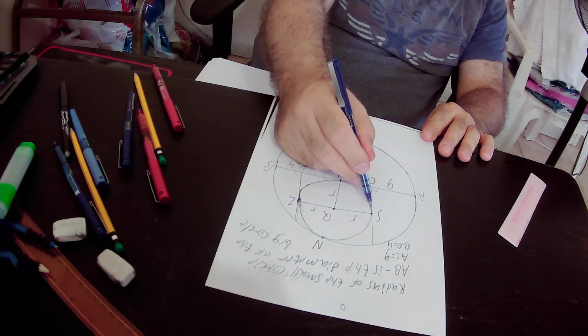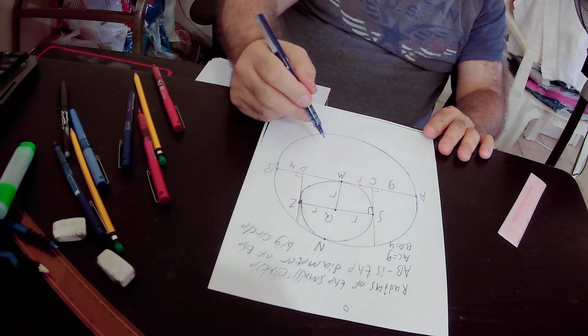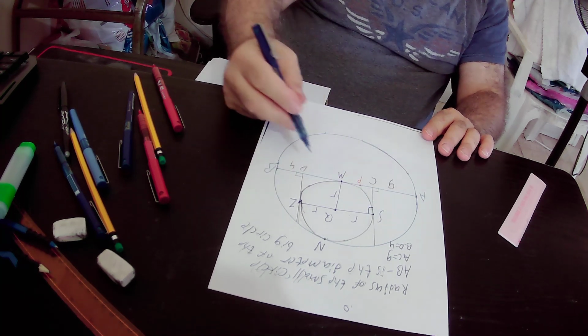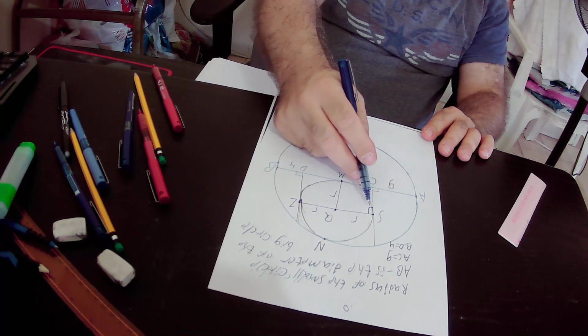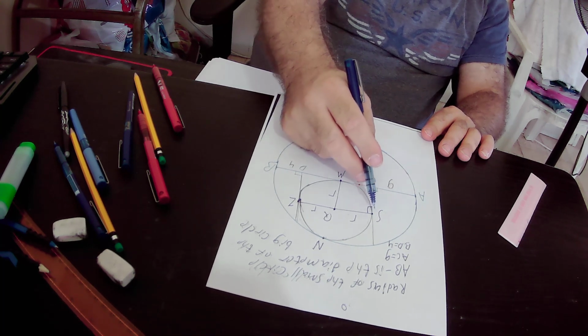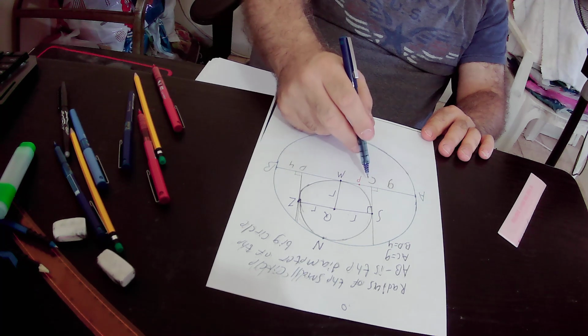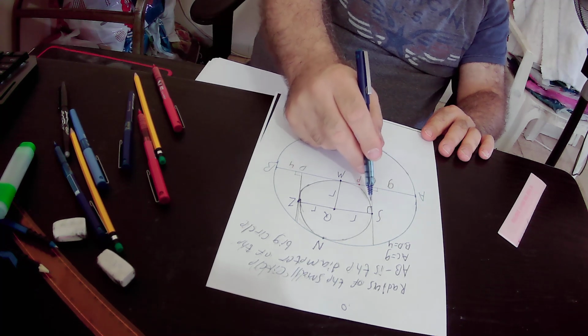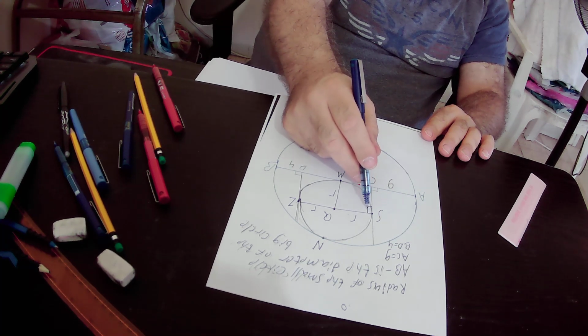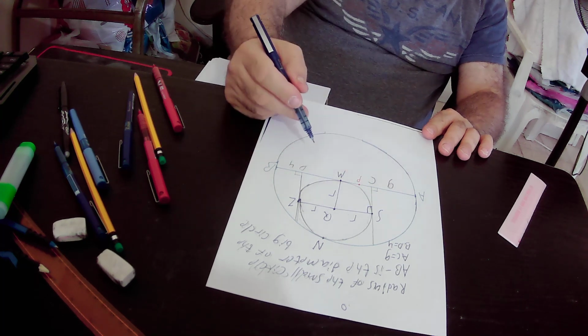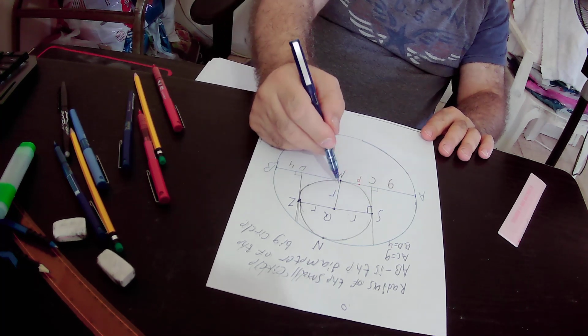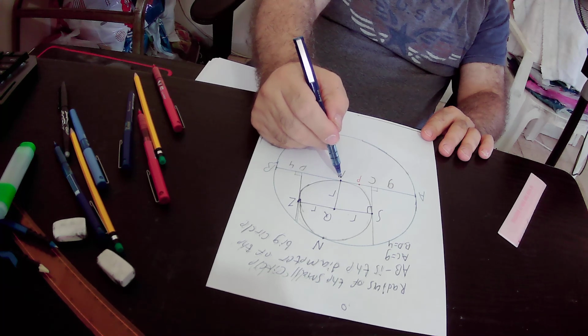That is to say, this angle is a right angle. So whenever you draw a radius that touches the point of tangency, then the tangent will be perpendicular to the radius. That is to say, this angle is a right angle, it equals 90 degrees. And here also we have a radius that touches the point of tangency.